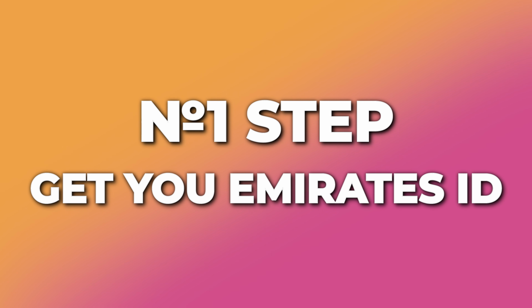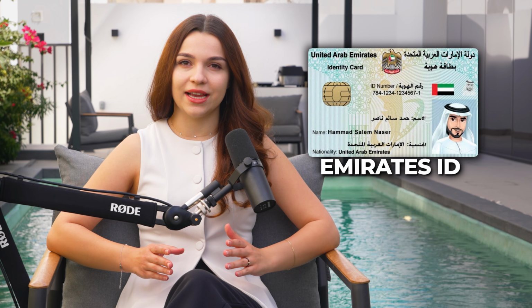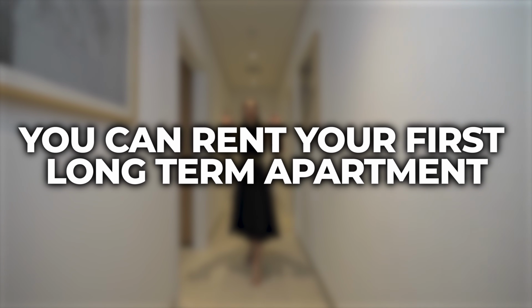Step number 1, get your Emirates ID. Before you even start looking for an apartment, the first and most important step is getting your Emirates ID. This document officially makes you a resident of the UAE, and only after you have your Emirates ID, you can rent your first long-term apartment.